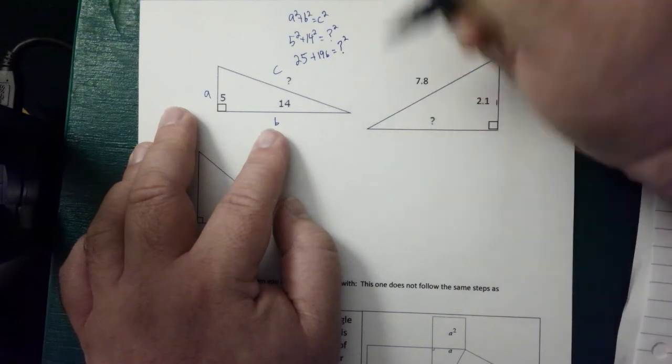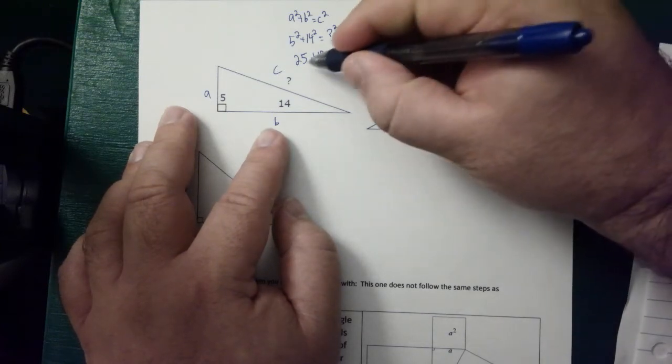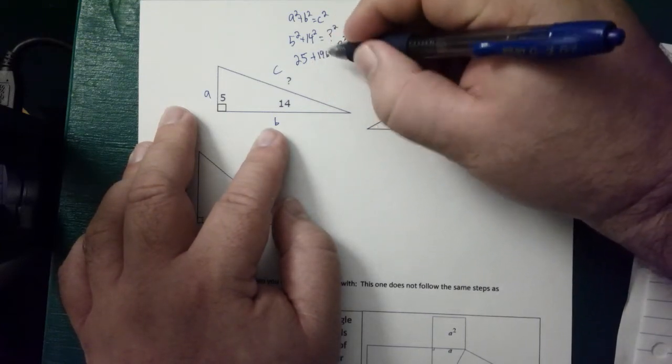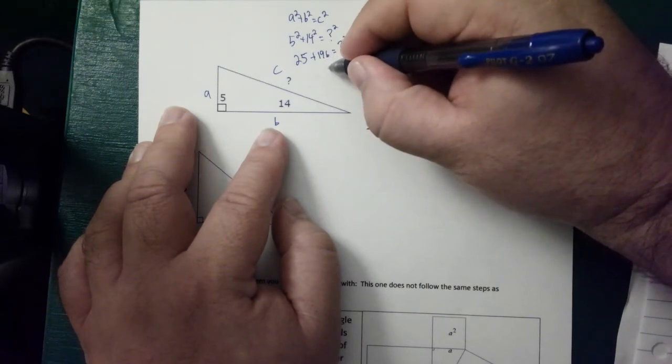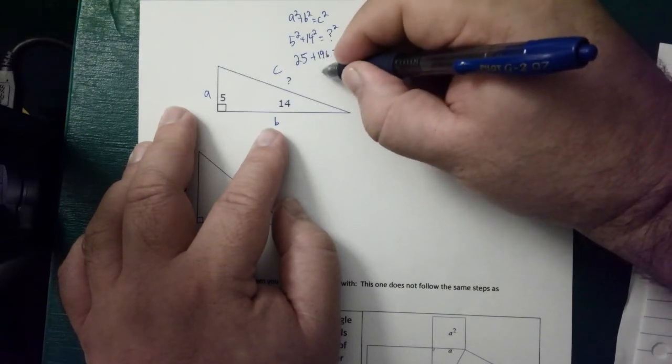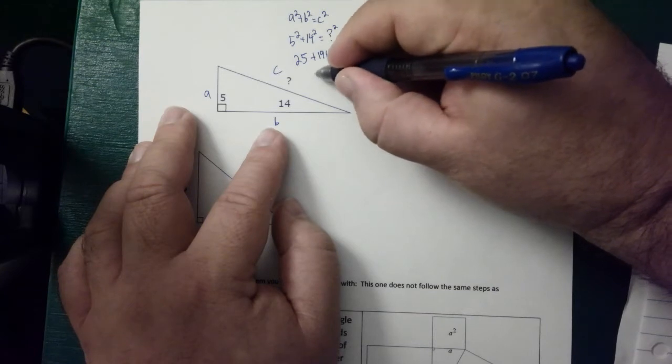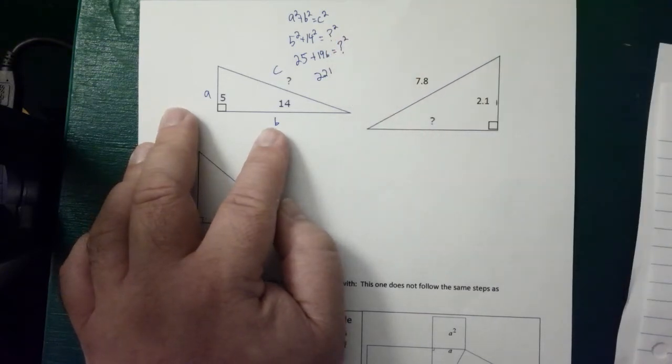The next step is to add or subtract. I'm going to add because they're on the same side. That one I can do in my head, I hope. Let's see, that'd be a 1, create a 1. That'll be a 221. I believe that's right. Yeah, that's totally right. And then the last step is to take the square root.